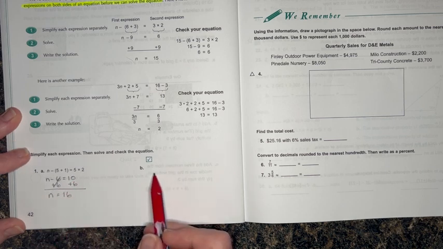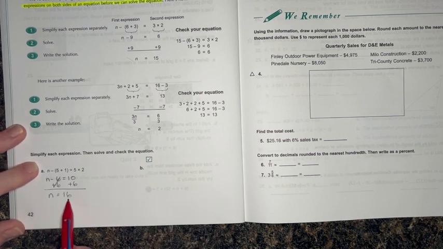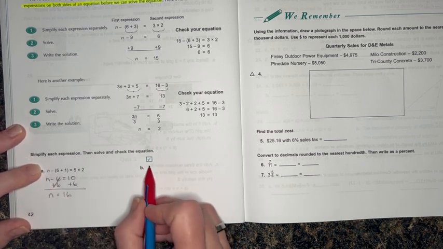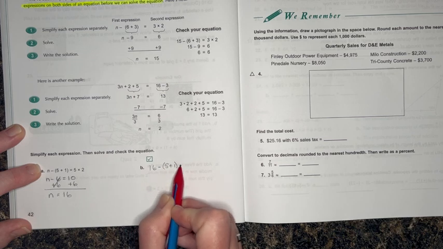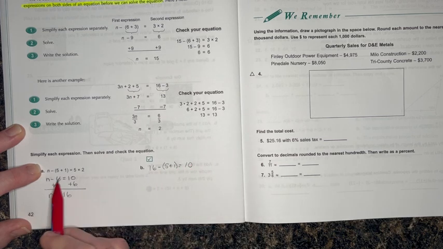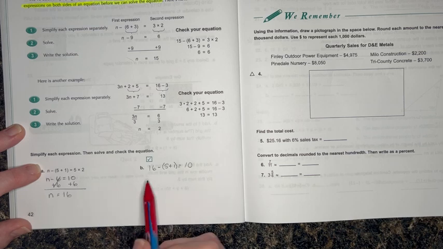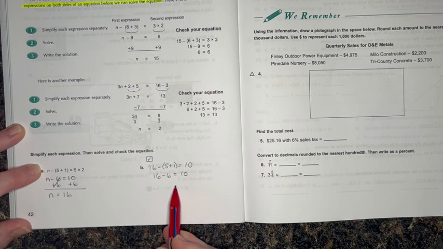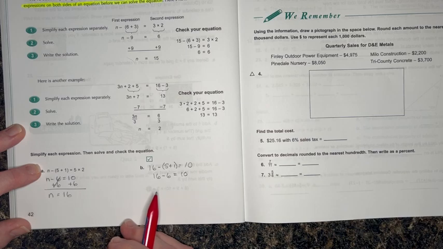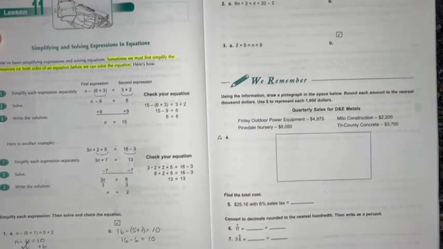Now they want us to check our work. So when we have an n, we're going to write a 16 instead. So I have 16 minus 5 plus 1 is equal to, I'm just going to write a 10 because that's what 5 times 2 is, okay? So 16 minus 6 equals 10. Is that a true statement? Yes, it is. Let's move to the top here of page 43.